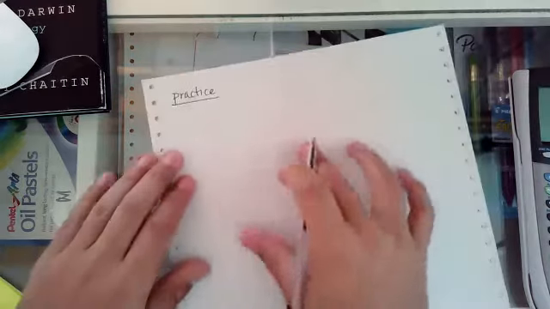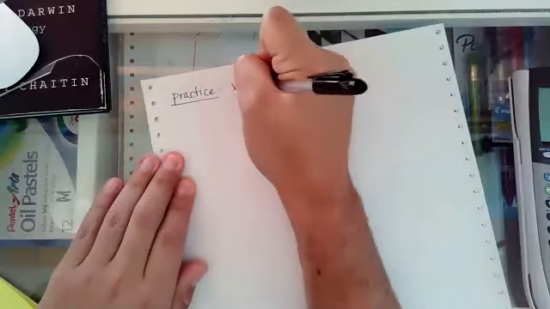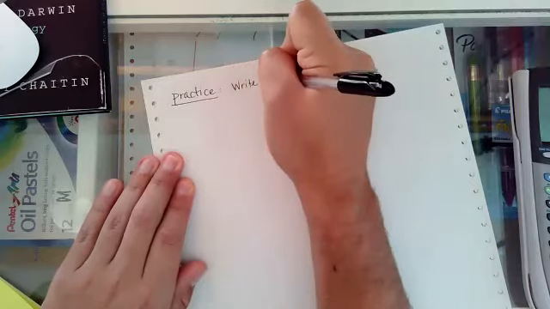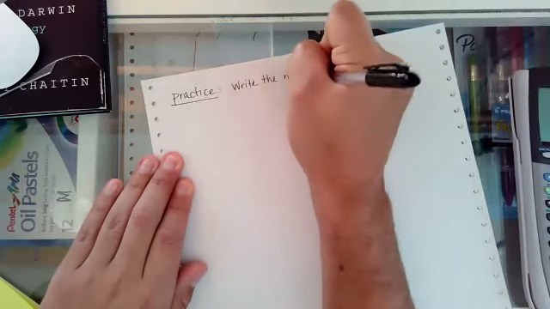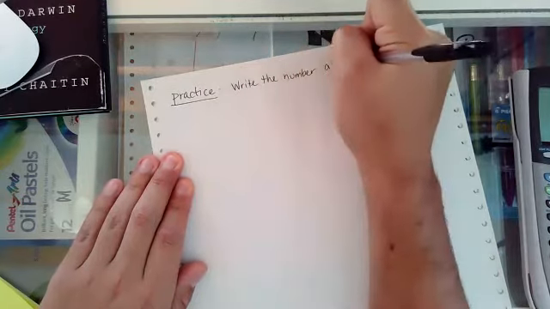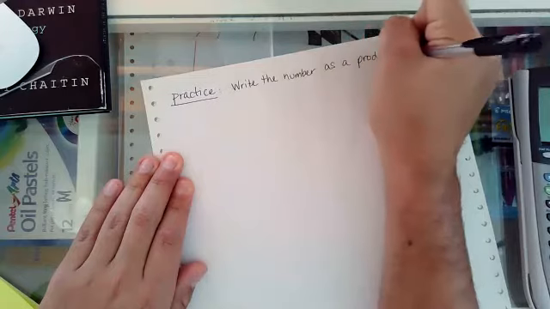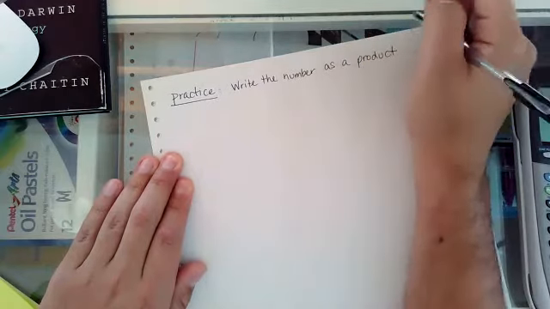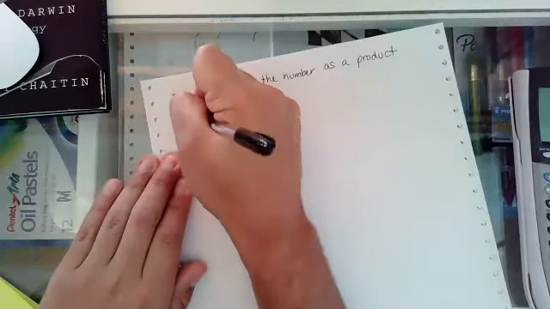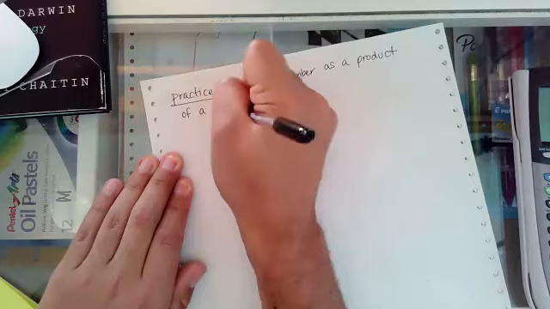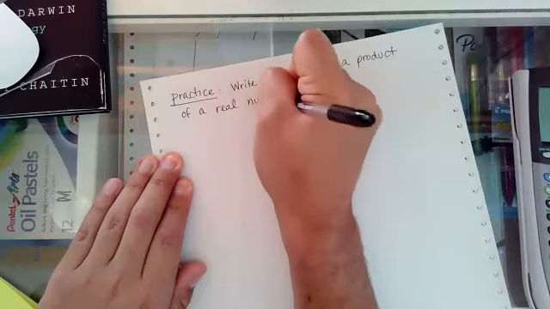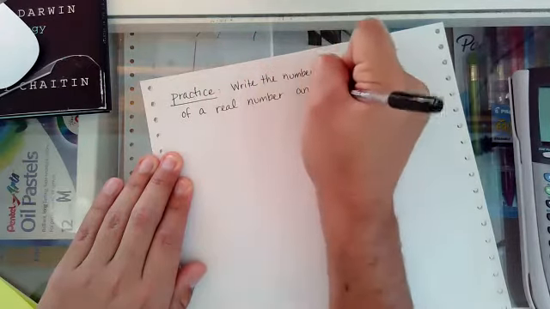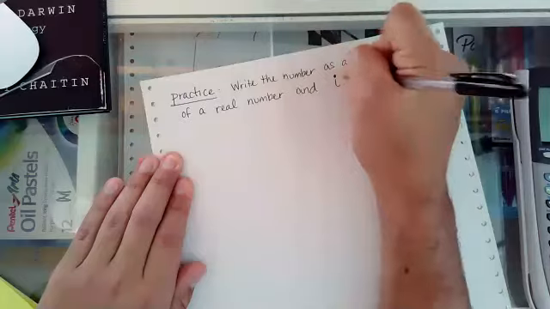Okay, and let me see. So the instructions for these problems might say, write the number as a product of a real number and the imaginary unit i.